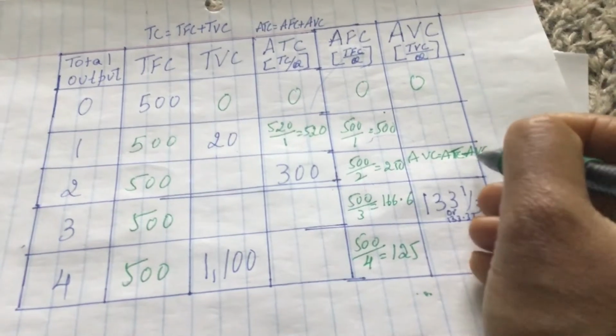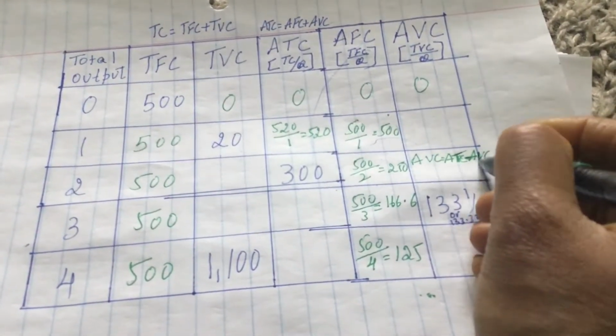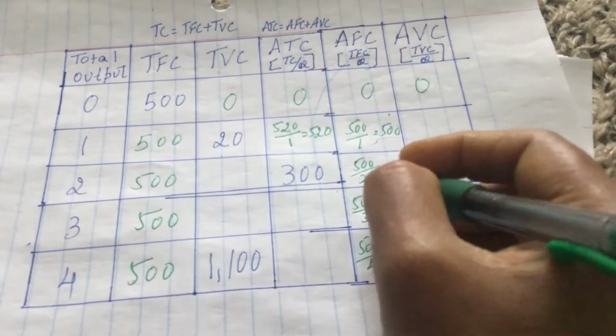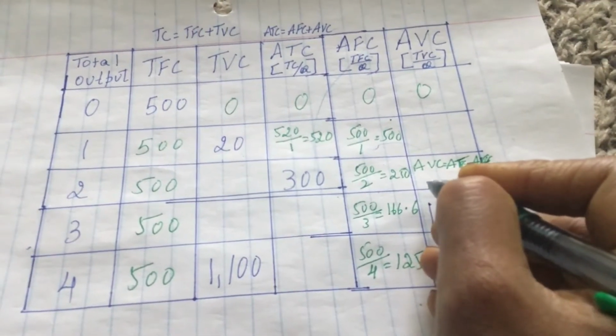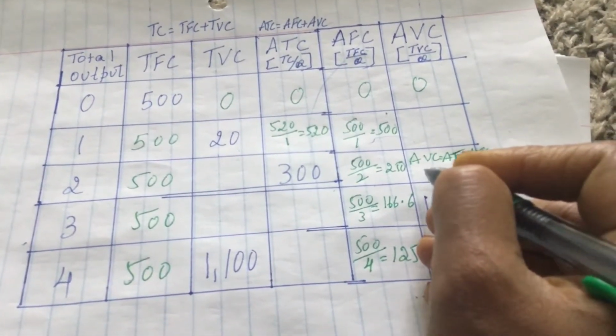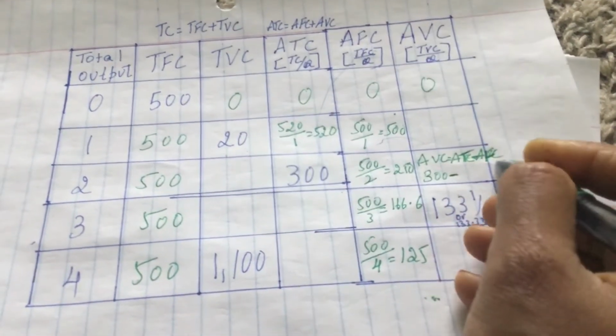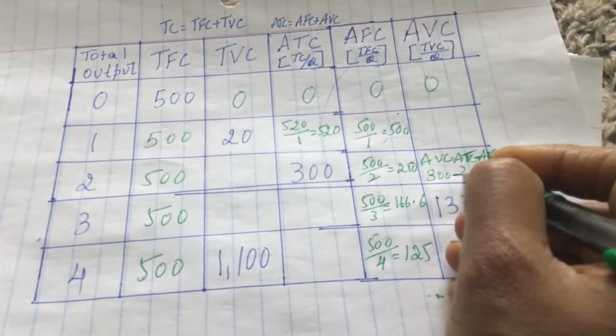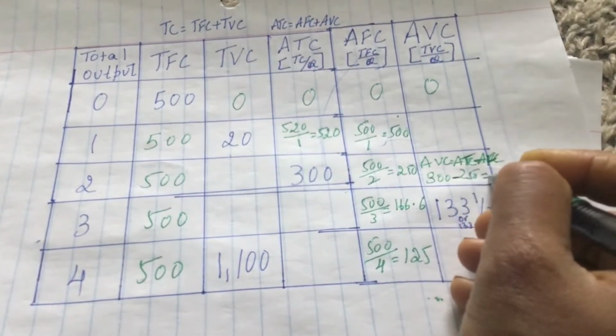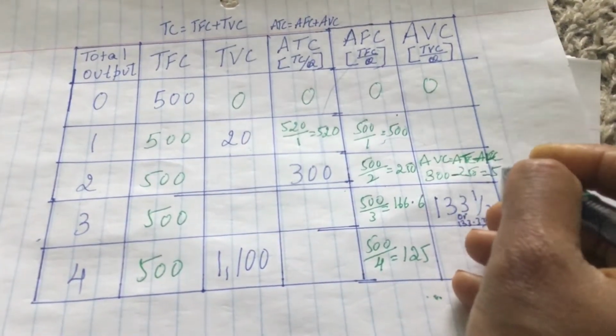Okay, sorry, AFC. So ATC is here given as 300, minus AFC, which is 250. So the average variable cost is 50.